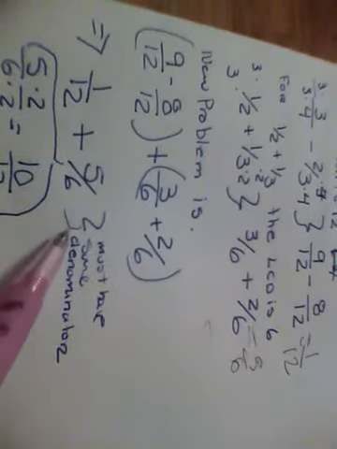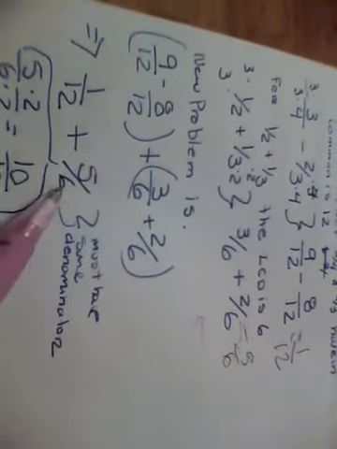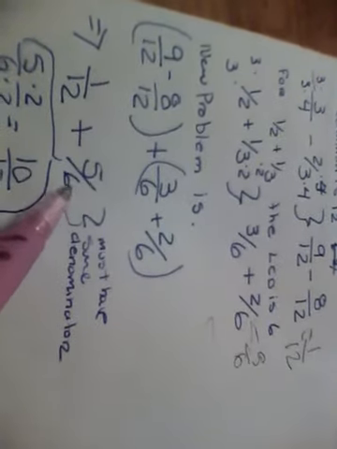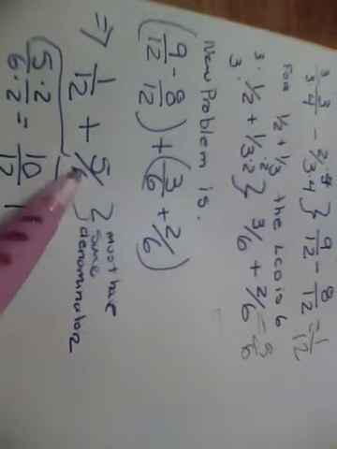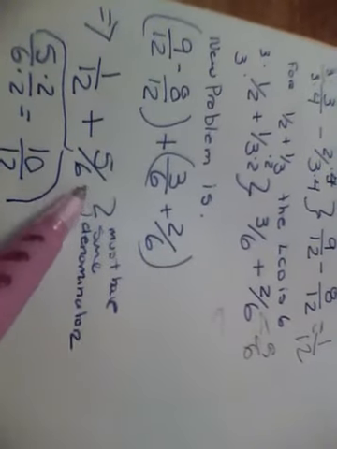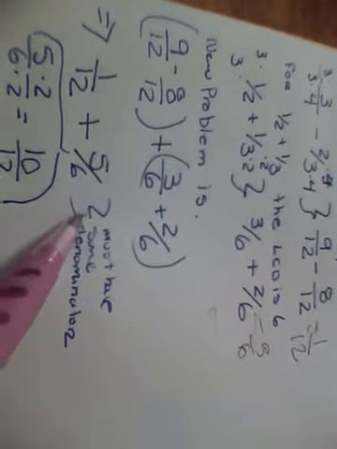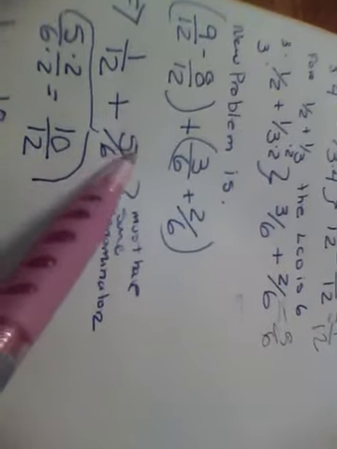But then again, remember, we can't add fractions that don't have the same common denominator. So we have to change this to be 12. Okay, so 6 times what is 12? Yeah, 2. So 6 times 2 is 12. But whatever we multiply the bottom number by, we have to also multiply the top number by.